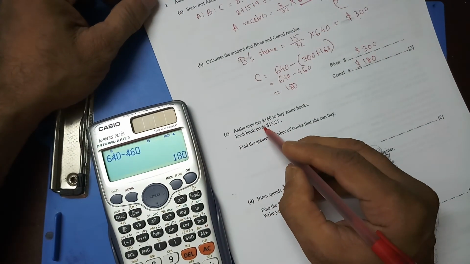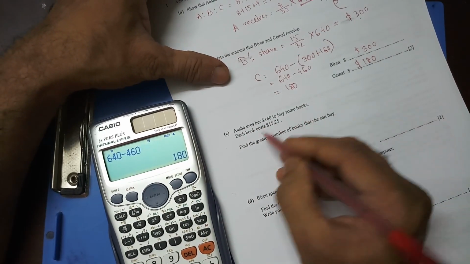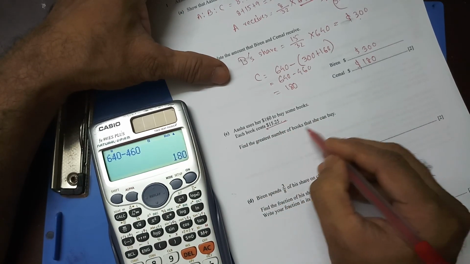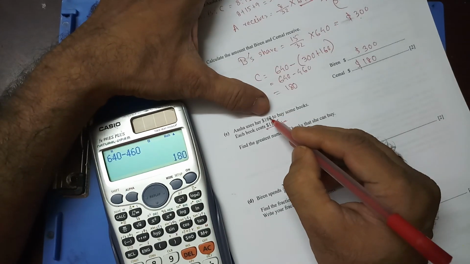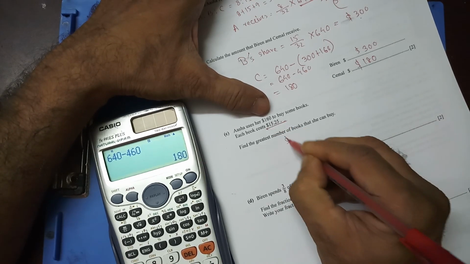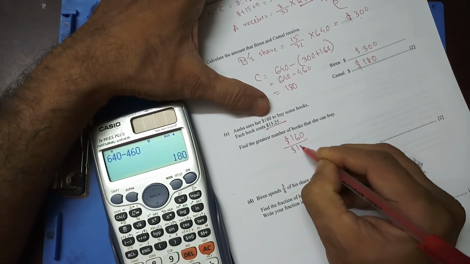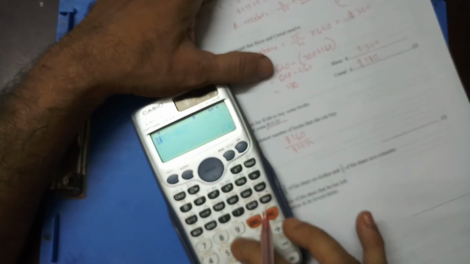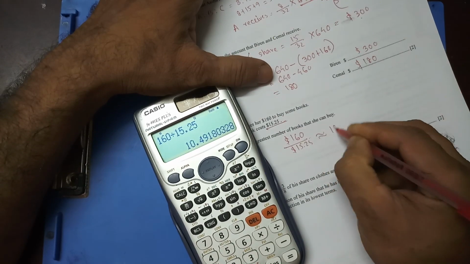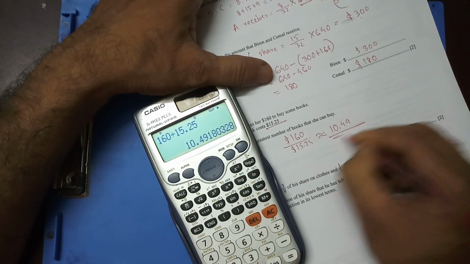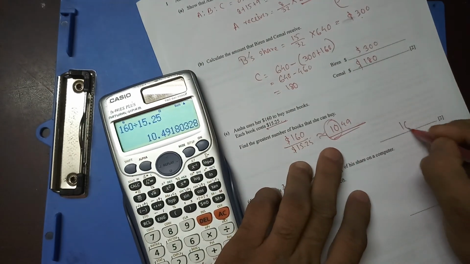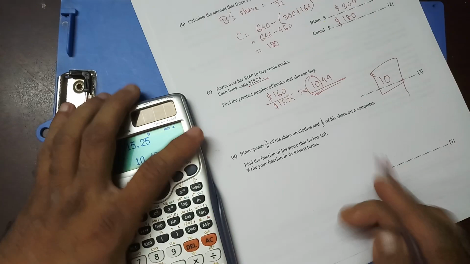Now Asha uses her $160 to buy some books. Each book costs $15.25. Find the greatest number of books that she can buy. With this money, how many books can she buy? So we can divide $160 by 15.25, and 160 divided by 15.25, I got approximately 10.49. So she cannot buy 0.49 part of a book, so maximum she can buy 10. So 10 books is the final answer.